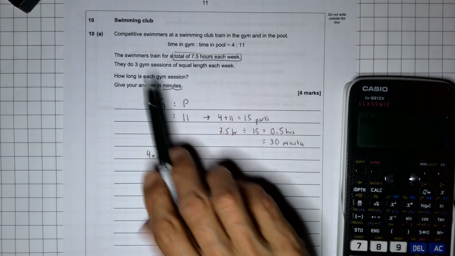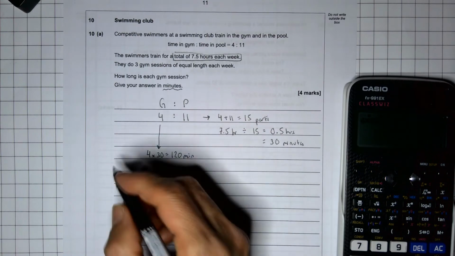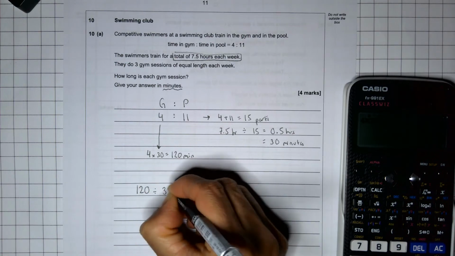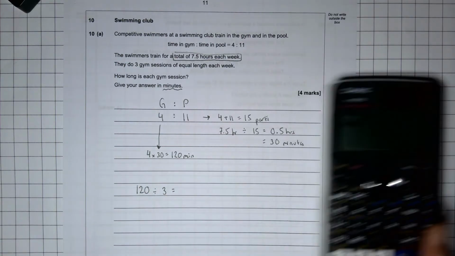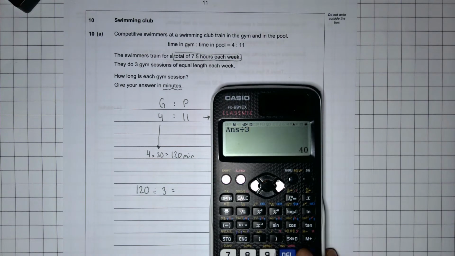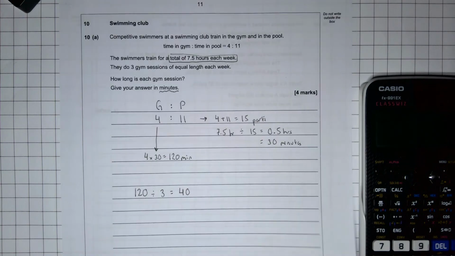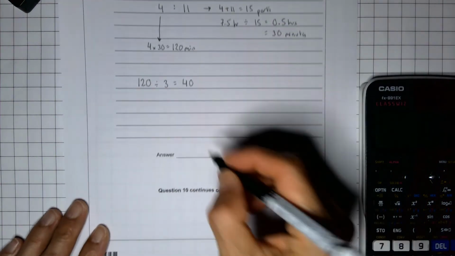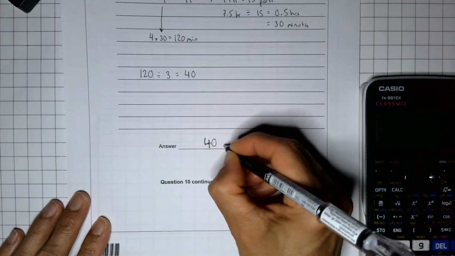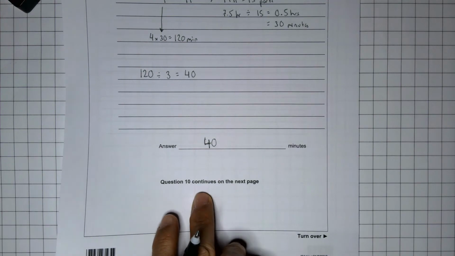But that was for 3 sessions, and they want to find out each. That's just for one. So we're going to say 120 minutes divided by 3, and 120 divided by 3 will be 60. No, will be 40. Let's see, divide by 3. See if I'm right. 40. Good. That's how long. 40 minutes. So the final answer for this one is each gym session will be 40 minutes. Make sure that looks like a 4. Fantastic. So that was 10A.